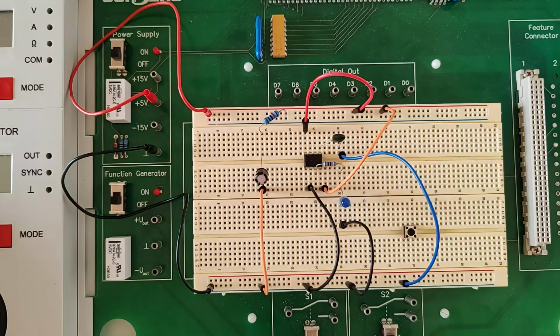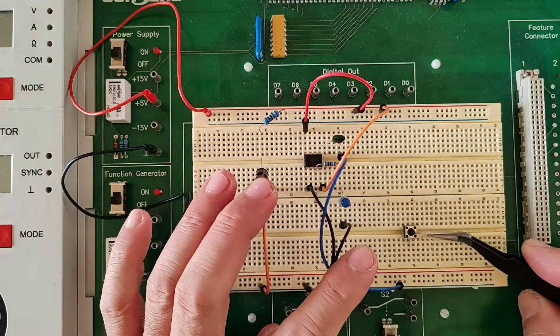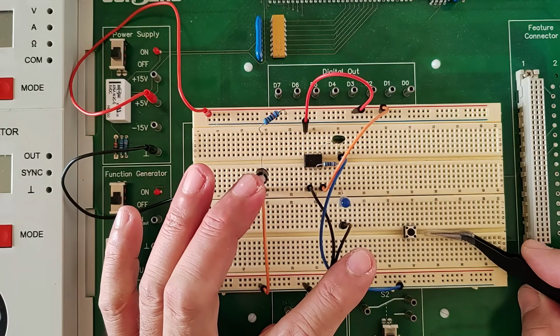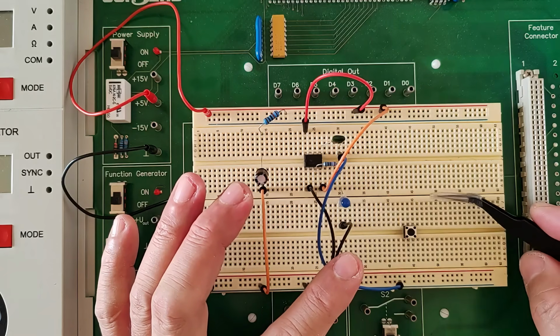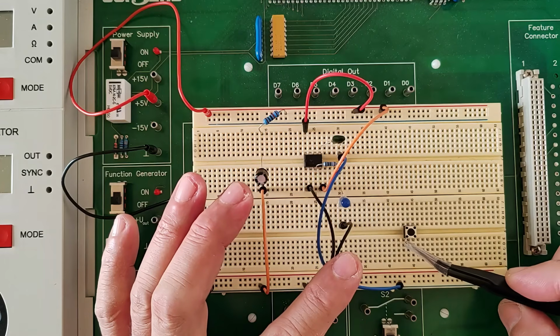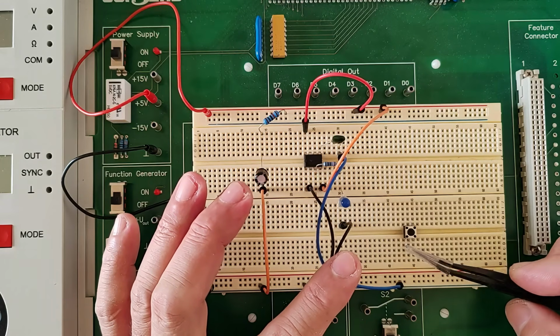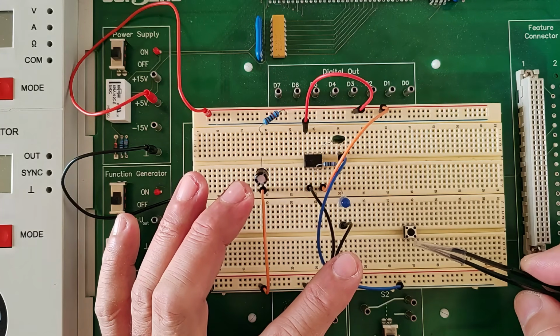Okay. Now, let's take a look at this tactile switch here, the push button switch. Now, just a quick course on tactile switches. Tactile switches like this one, push button switches, have 4 terminals. 1, 2, 3, 4. That's 4 pins. Now, you have to connect your wires on 2 pins that are not connected. And which are they?